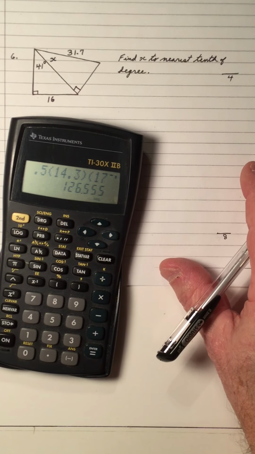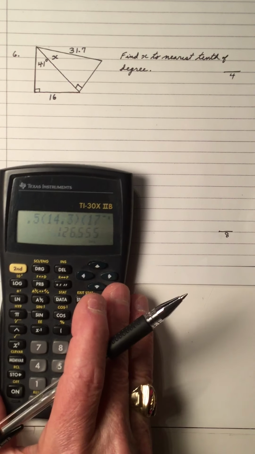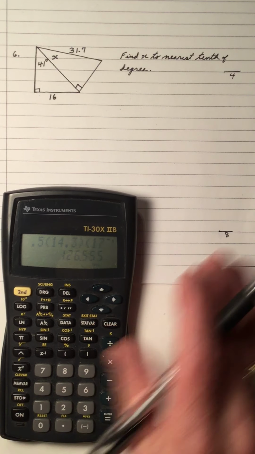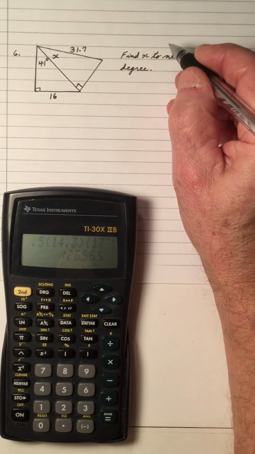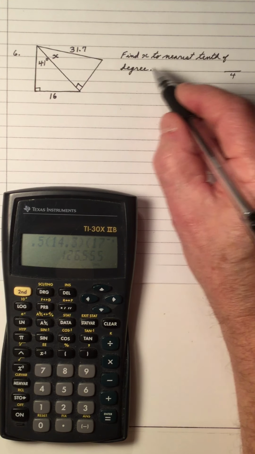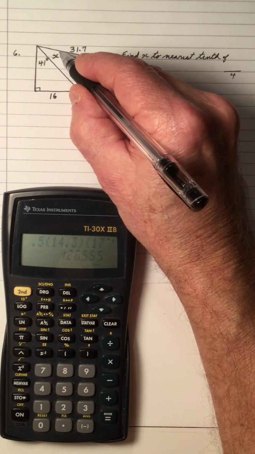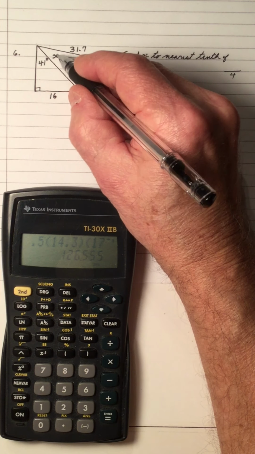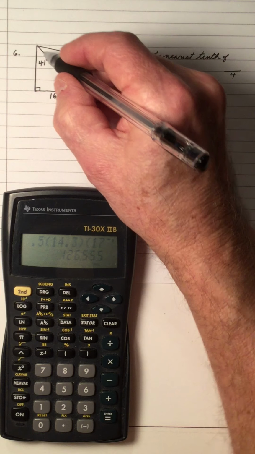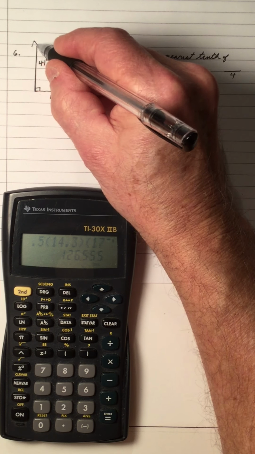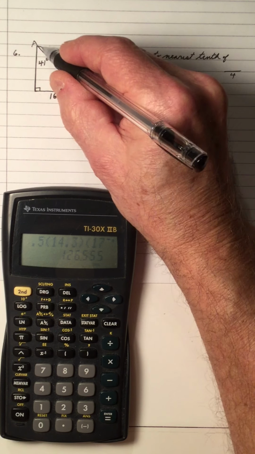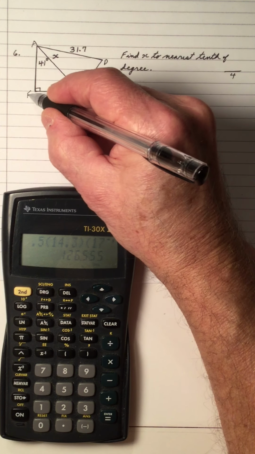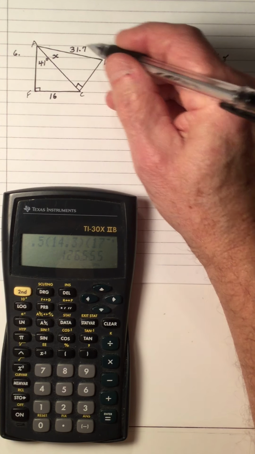And number 6, let's see what we have here. We have two right triangles, notice. It says find X to the nearest tenth of a degree. So X is an angle, we have to find the angle. So to get the angle, we have a right triangle. Let me label this A, C, B, and A, F, C, so I can distinguish the triangles.